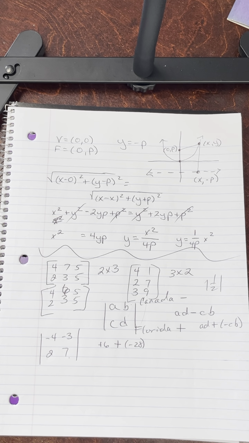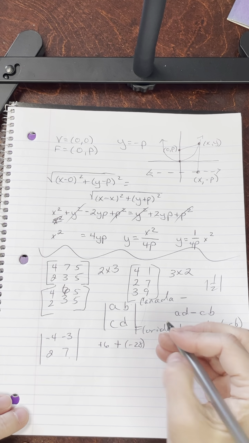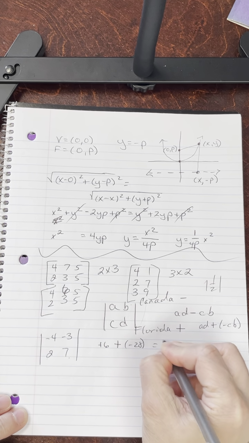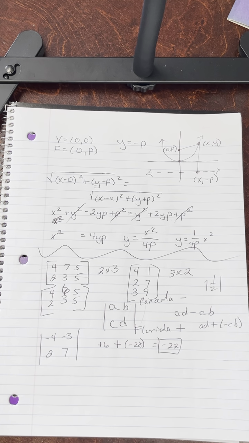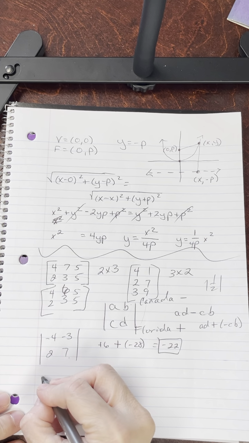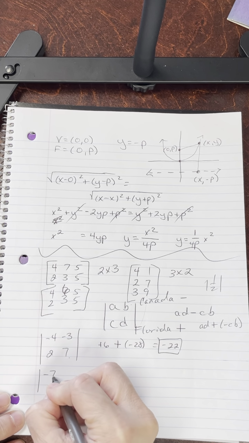Combine -28 and 6, and you get -22, and that's the determinant. I won't get into why we need the determinant until another lesson. Example 2, same kind of thing.